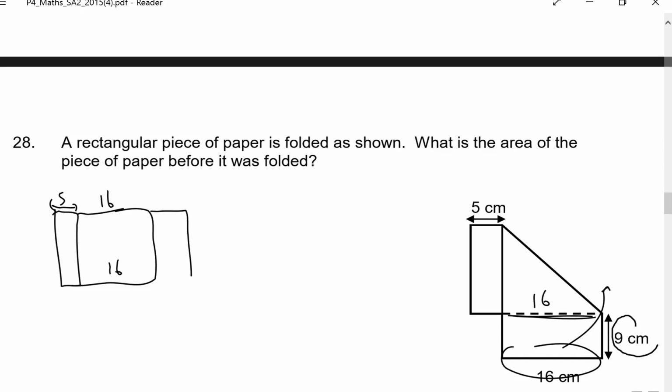If you imagine the 9 is now unfolded and it's now forming the bottom here, 9, which will be 9 on top here as well. Okay, and also anything else that you know, if you know that there's a square in the middle, 16 of each side as well.